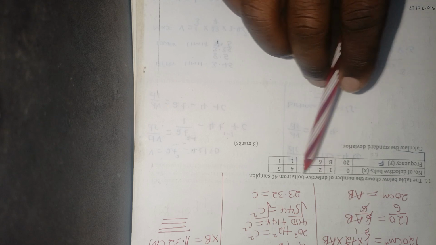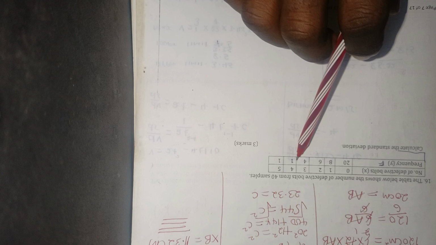They have said the table below shows the number of defective bolts from 40 samples. Number of defective bolts in terms of x: 0, 1, 2, 3, 4, 5. Frequency f: 20, 8, 6, 4, 1, 1. Calculate the standard deviation. And of course, you need to understand that standard deviation is the difference between the values of what you've been given in terms of that data from the mean position. So we will first have to get the mean before we can even get the standard deviation.